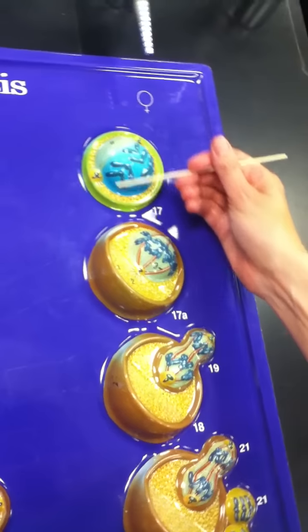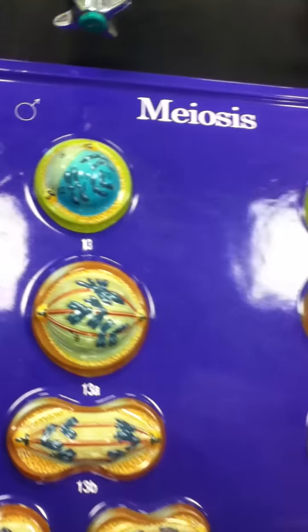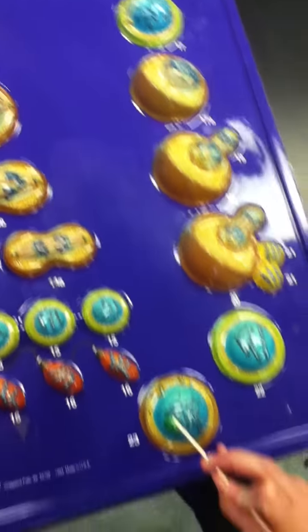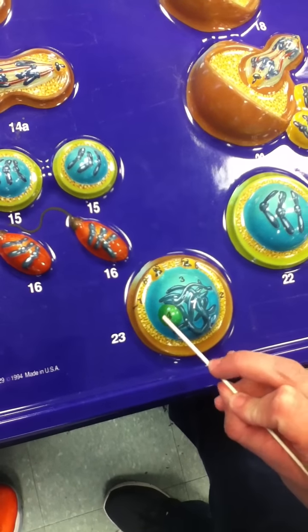This is the nucleus. Nucleus on this one. And the nucleolus is actually down here. This green structure, that's a nucleolus.